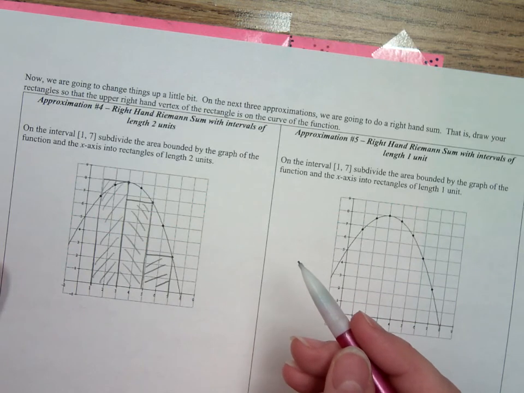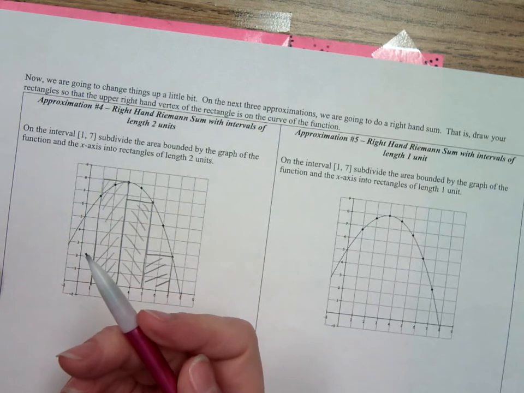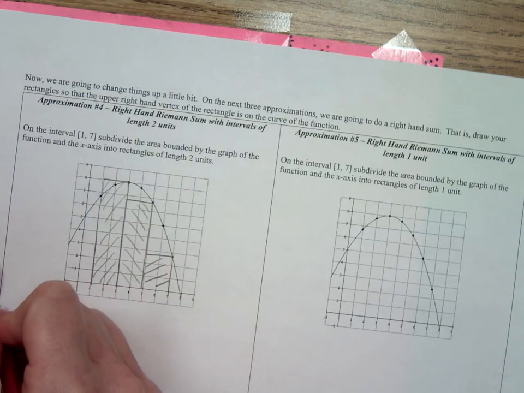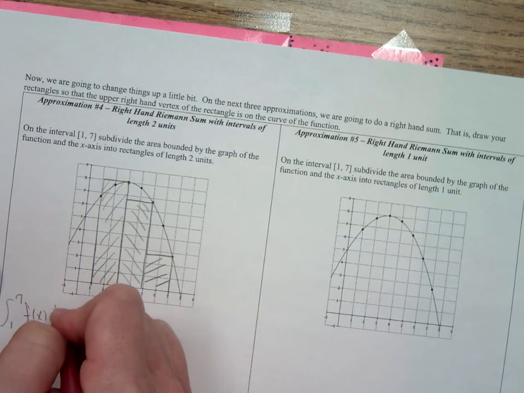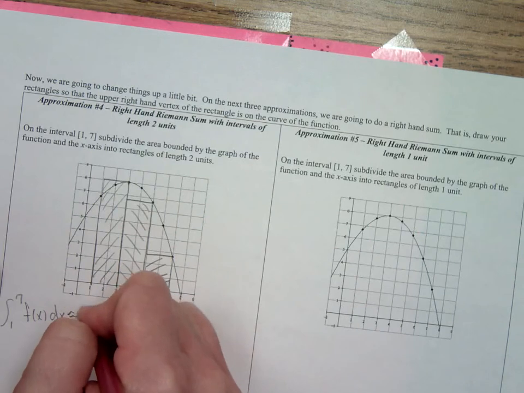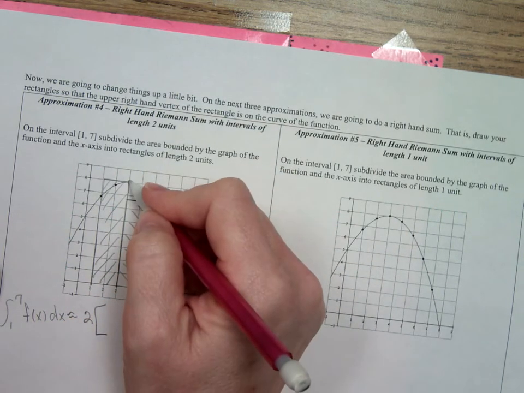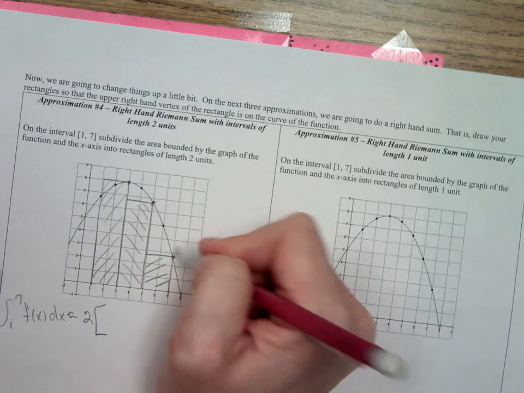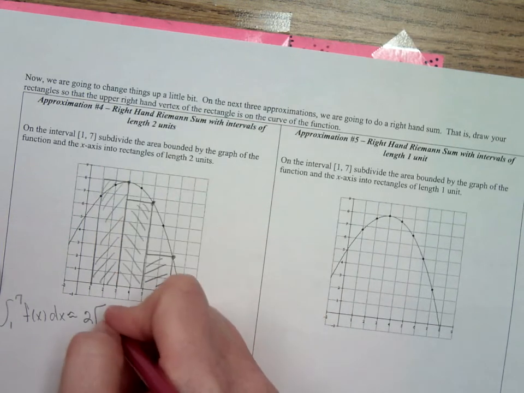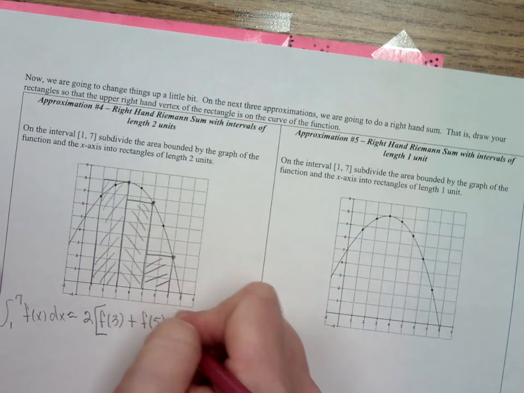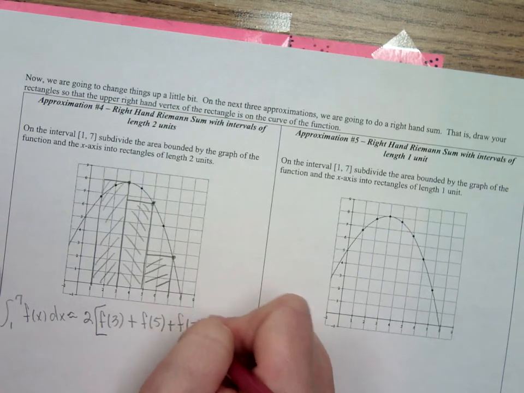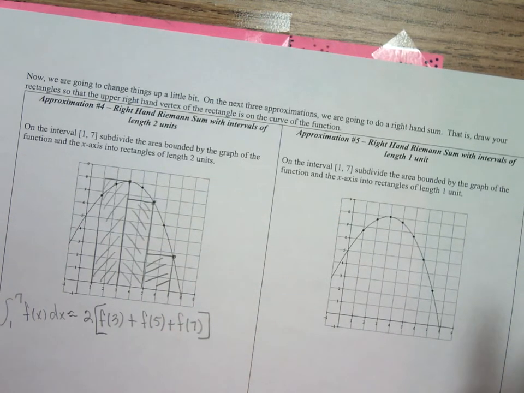Now, this process down here, it's kind of the same. We're still looking from 1 to 7 for f of x dx. Our base is 2, but our corners that are touching the graph, those are different numbers now. Now I'm going to look at f of 3 and f of 5 and f of 7. See what you get for that area.